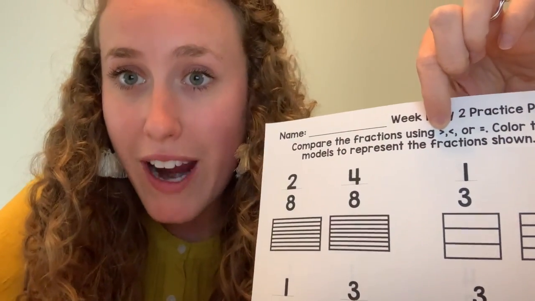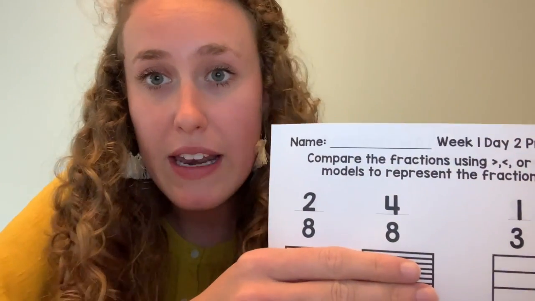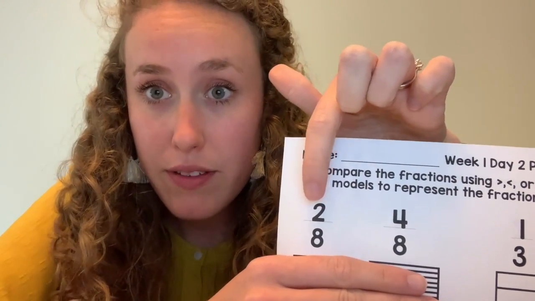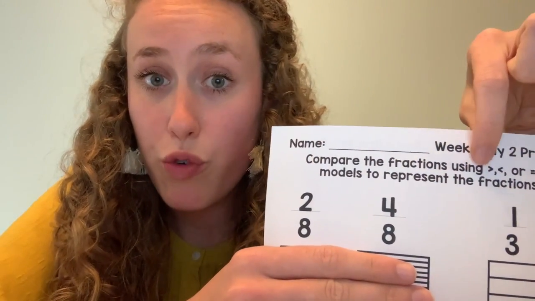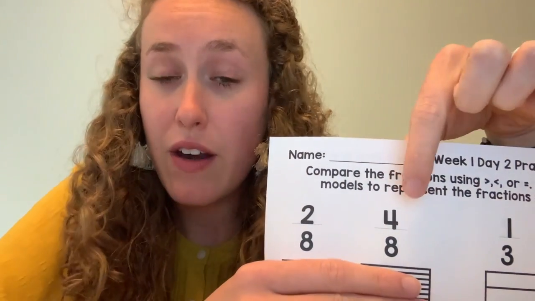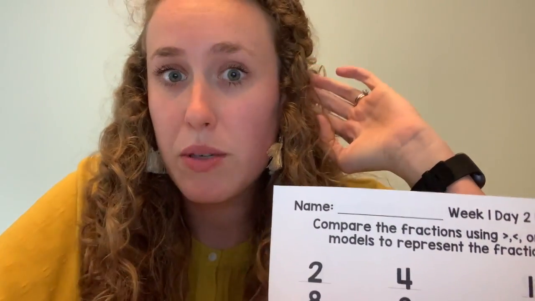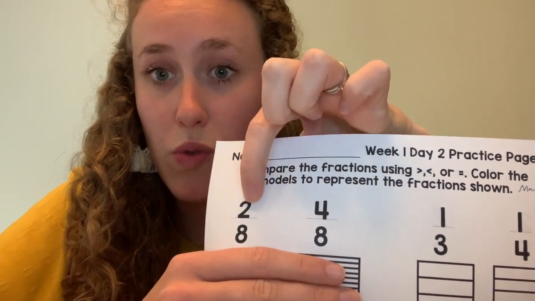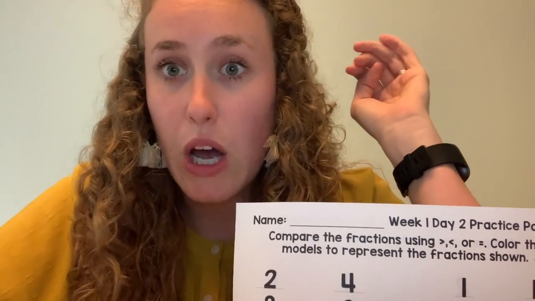When we read fractions, we always read left to right, just like when we read anything in English. We read from left to right. So we would say, if the answer for this problem was greater than, we would say 2/8 is greater than 4/8, if that was the way that it was supposed to be. This next one is less than. 2/8 is less than 4/8. That's how we read it.